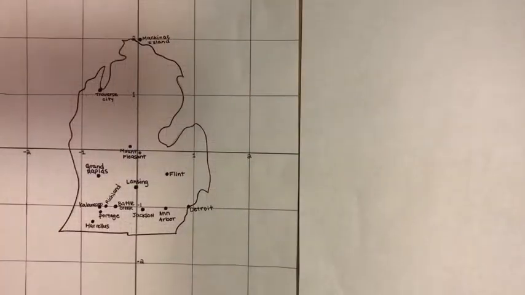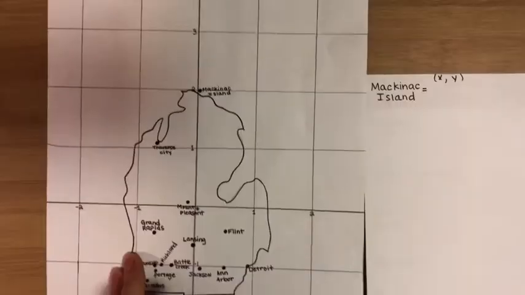Alright guys, so for this one, I drew a map of Michigan. Yes, I did trace it. And I labeled different cities in Michigan. And we're going to use the grid that I placed on top of it to find out where these cities are located. So let's pretend this is a map, and the map has a grid because you need to figure out where you need to go. And we're going to see where those points are on the grid.